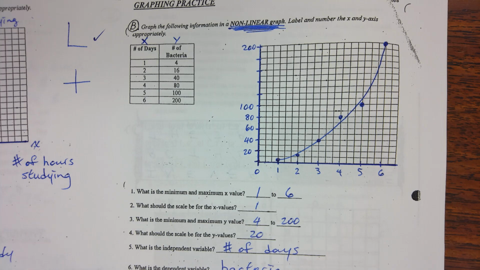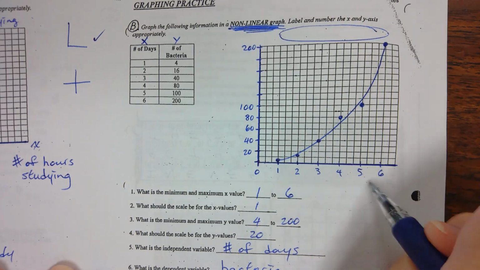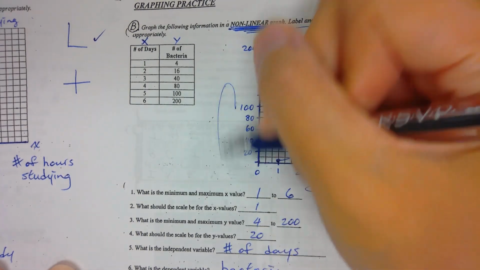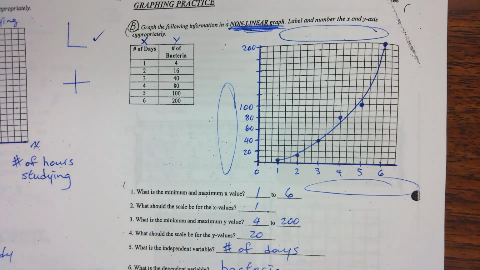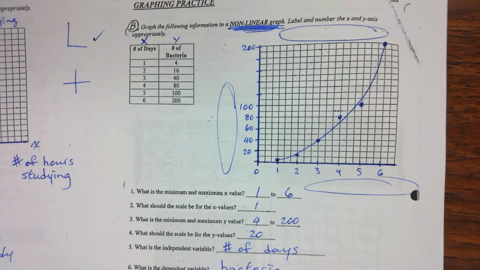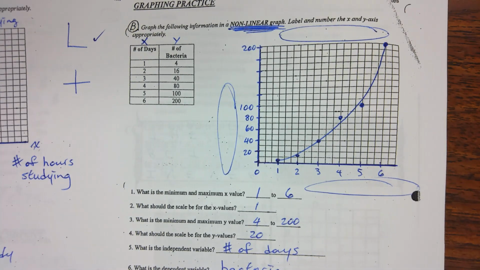Will I get full marks for this graph? No. What am I missing? Title. How many marks am I losing on the title? All? Yeah, you're right. Here, here, and here: 1.5 marks, just like that. What a bummer. You did all that work and you lose 1.5 marks on the easiest step. Alright, so make sure: label your titles. 1.5 marks. That's a lot.